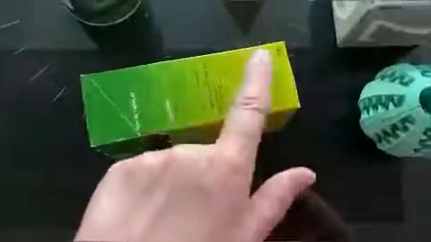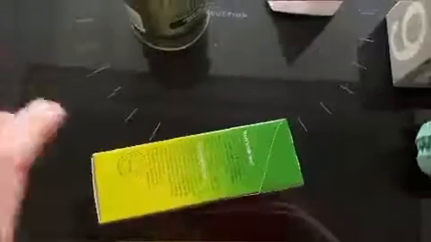So it's 1, 2, 3, 4, 5, 6, 7, 8, 9, 10, 11, 12. Okay, so it has 12. It's exactly the same properties as a cube.